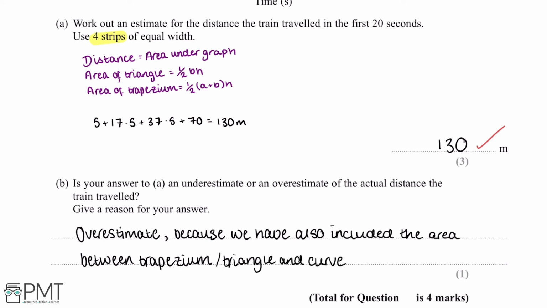And this question's worth 1 mark, and we'll get that 1 mark for stating that the answer is an overestimate with a suitable reason.